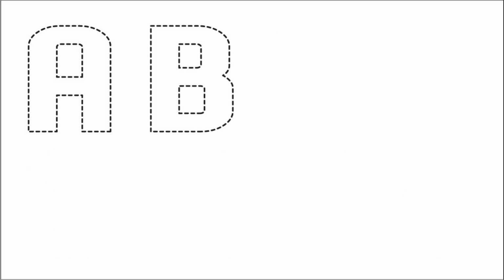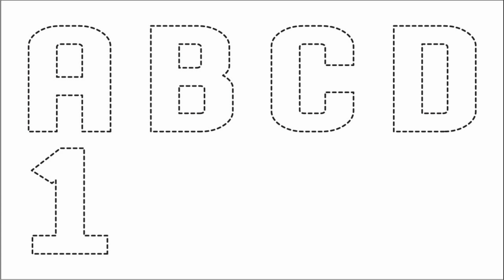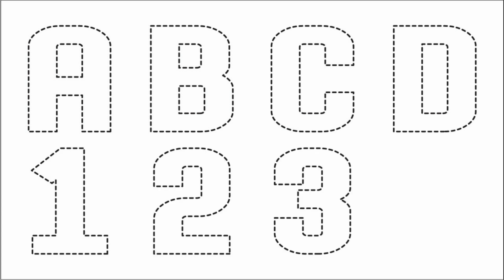A B C D 1 2 3 4. Let's trace and paint them together.